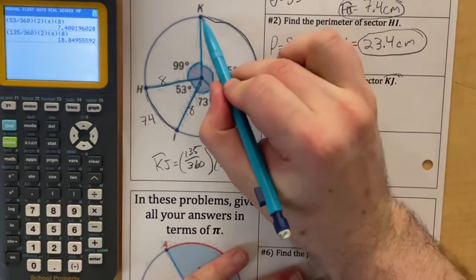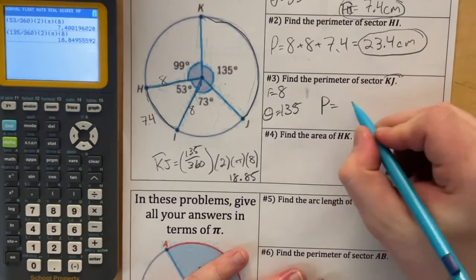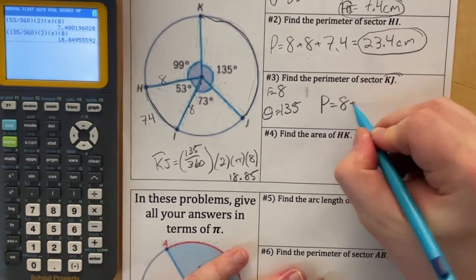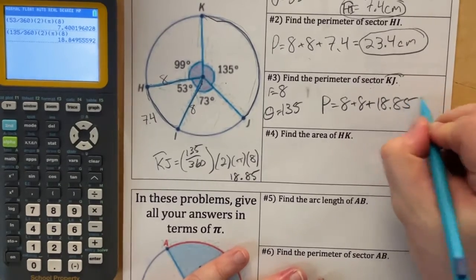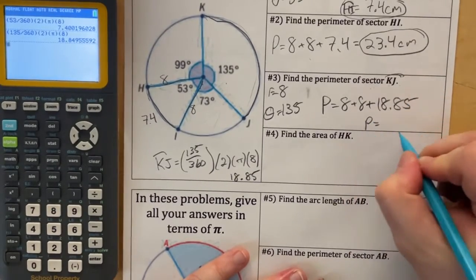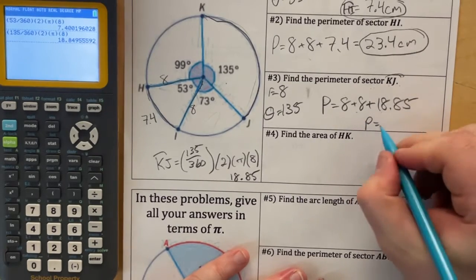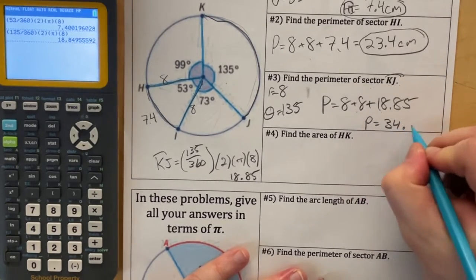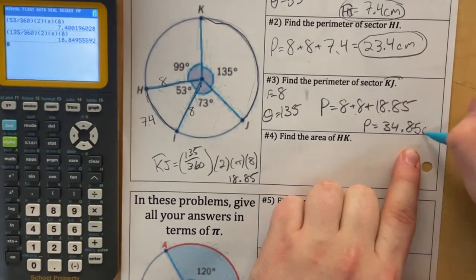However, make sure you're saying, okay, we're talking about the perimeter of this section. So we need to say perimeter is going to be equal to 8 plus 8 plus that 18.85. Add those together to get your perimeter, which we're going to say is 16 plus 18 is 34, so 34.85 centimeters.